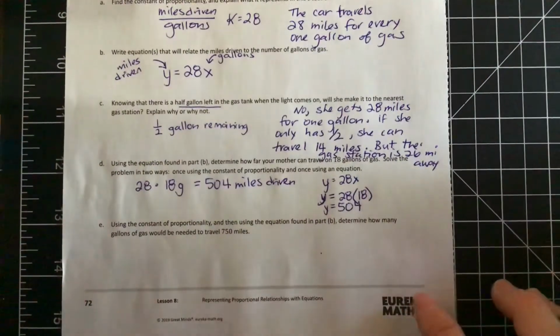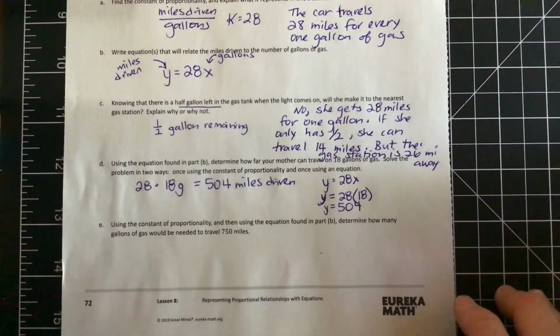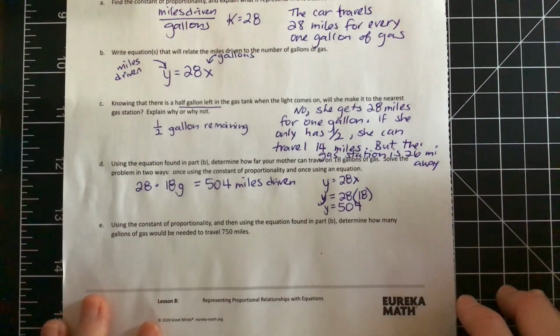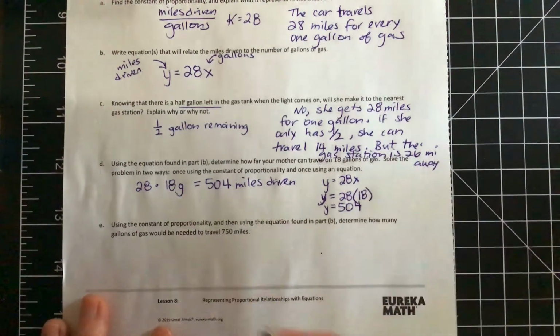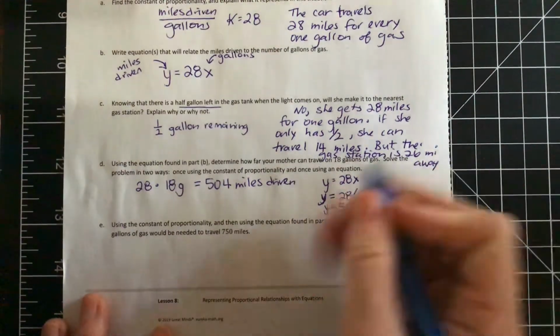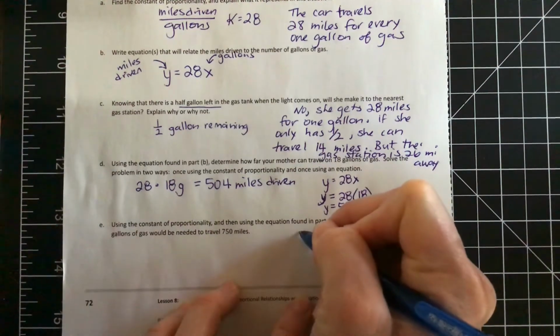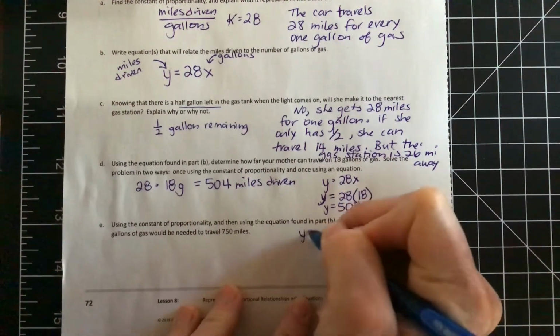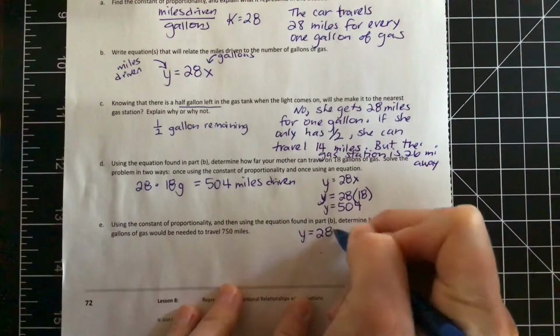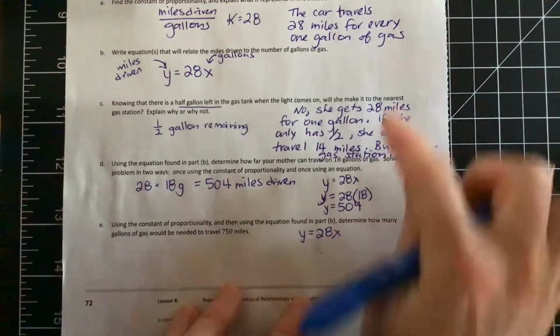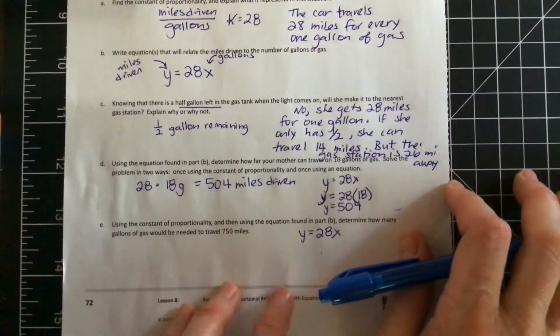All right, and then E, which is using the constant of proportionality and then using the equation found in part B, determine how many gallons of gas will be needed for 750 miles, okay? So maybe let's do the equation first. If you said y equals 28x, right? It's the same equation because the constant is the same throughout this problem.